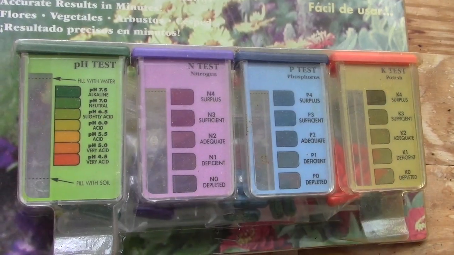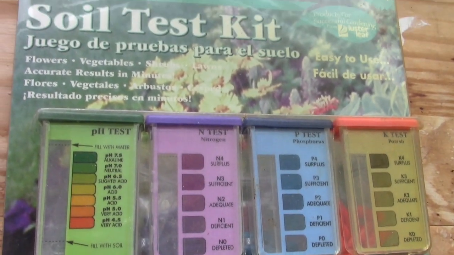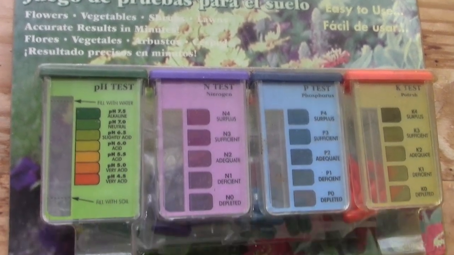But there are also usually some minerals in the mix as well that naturally come from some of the other ingredients. The thing you need to know is that it's really important to take a soil test before you apply any kind of fertilizer to your garden. Simple soil tests that test nitrogen, phosphorus, potassium, and soil pH are available online or at your local nursery.